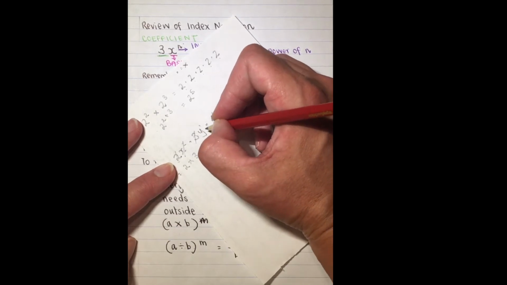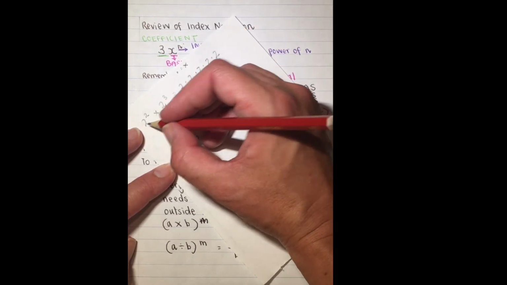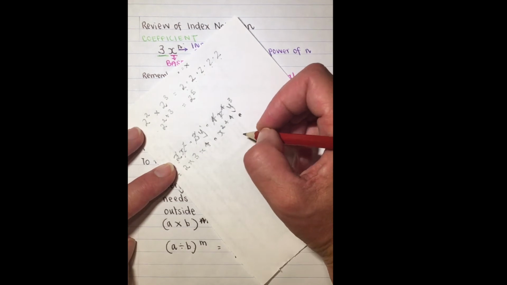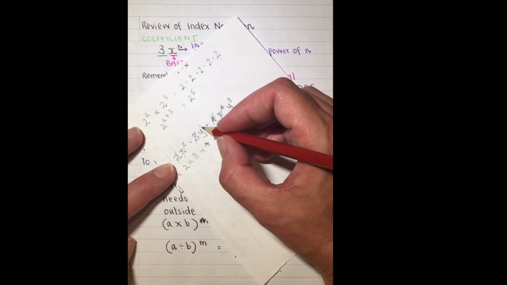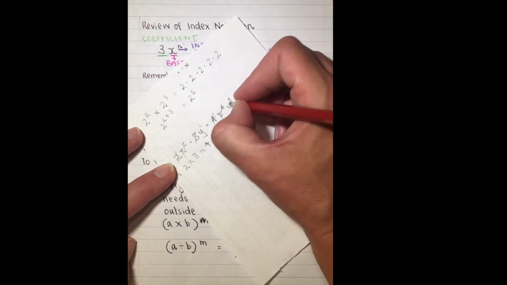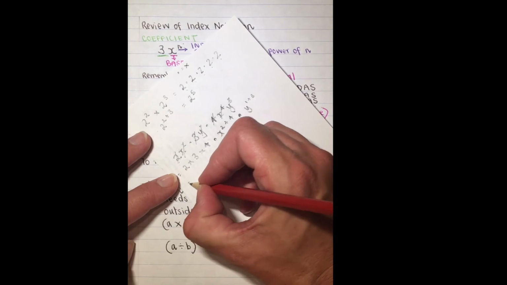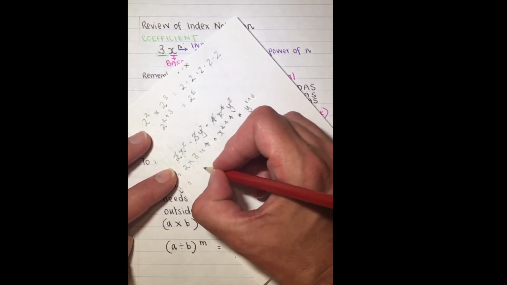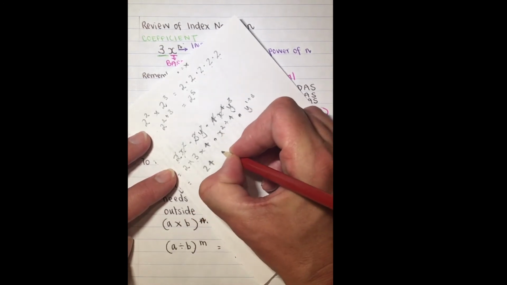I'm not multiplying it by itself. It's just 2 standalone. So y to the power of 1 plus 3. And I've got rid of everything. Brilliant. So let's simplify. 2 times 3 is 6 times 4 is 24.